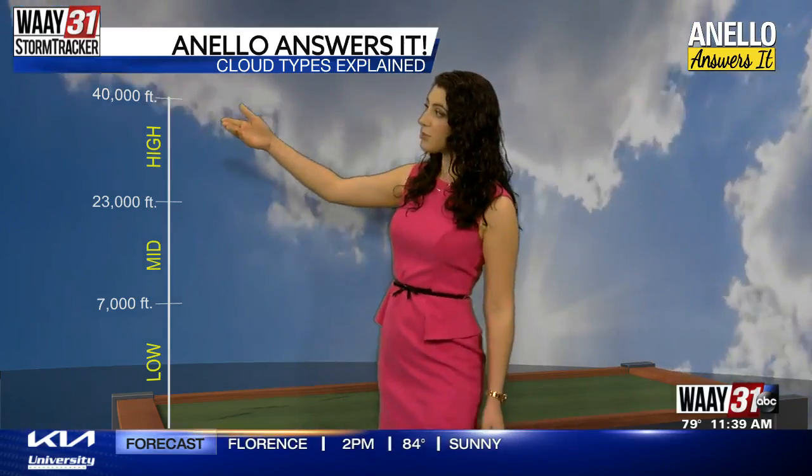Our lower elevation clouds are below 7,000 feet in the atmosphere, and we work all the way up to our higher elevation clouds, which reach to about 40,000 feet. Now, there's three main cloud types, the first of which is called cirrus. These are at the highest elevation and they're thin and wispy. They look almost like you brushed them with a paintbrush.